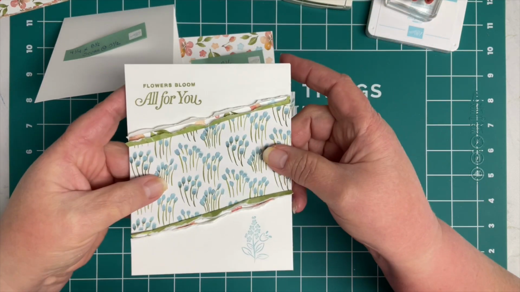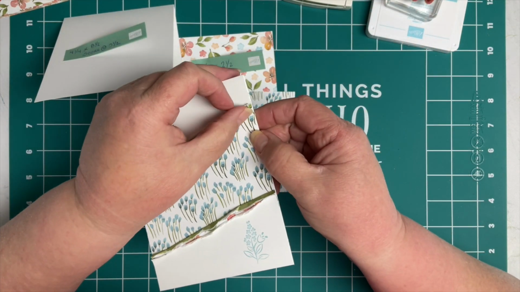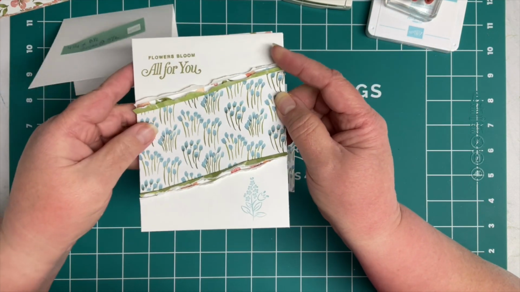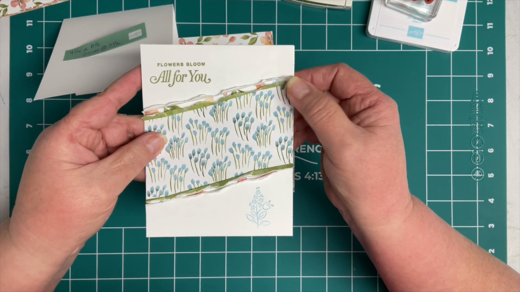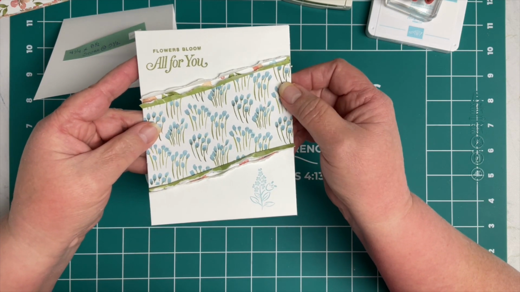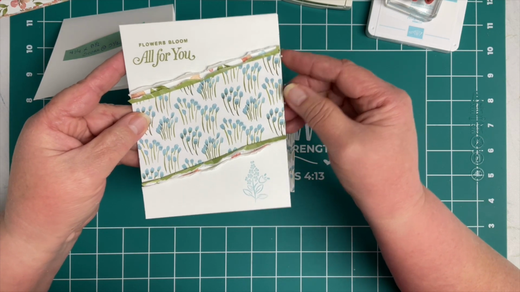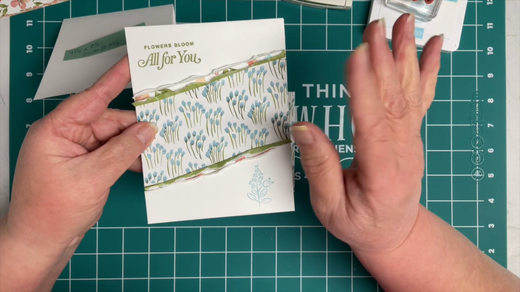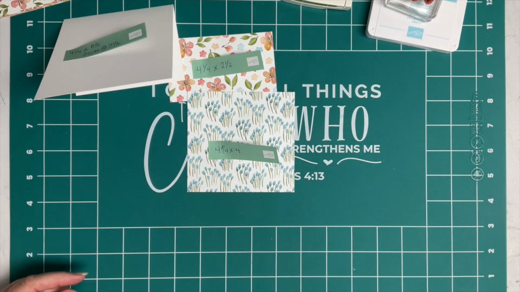So that's why you have to be pretty generous, and you can see that up here. It was just a little shy because once I started crinkling and rolling back, I didn't have enough of that paper. So don't get skimpy on that area.